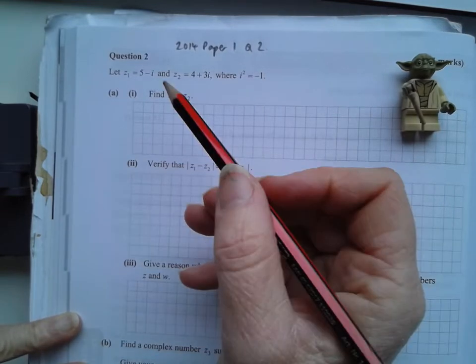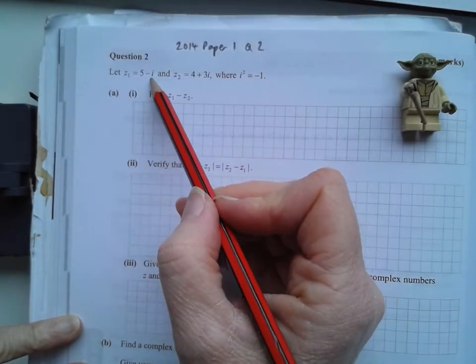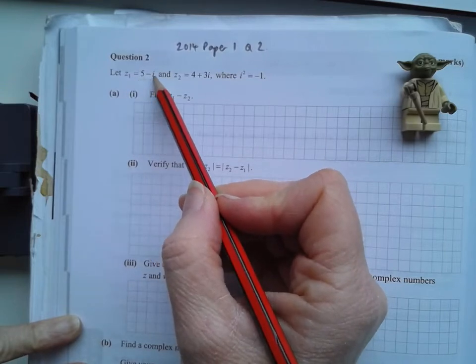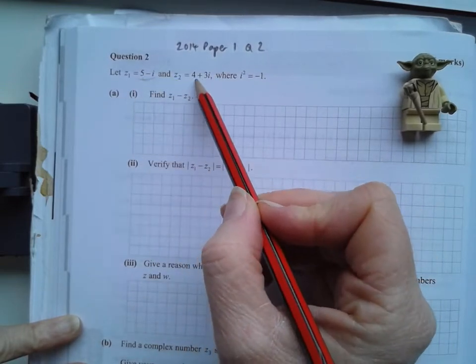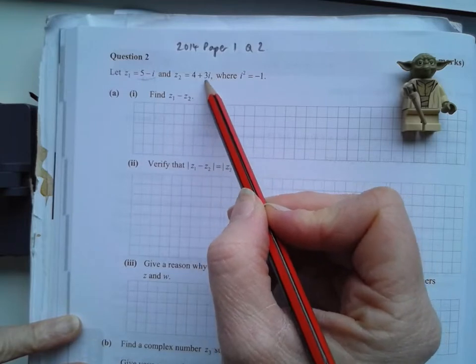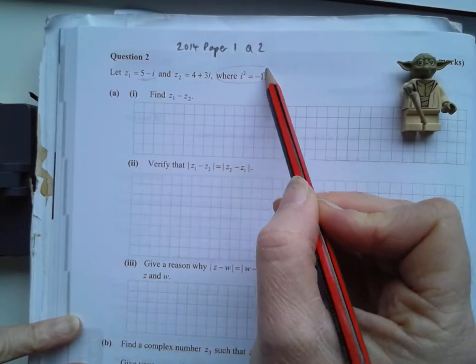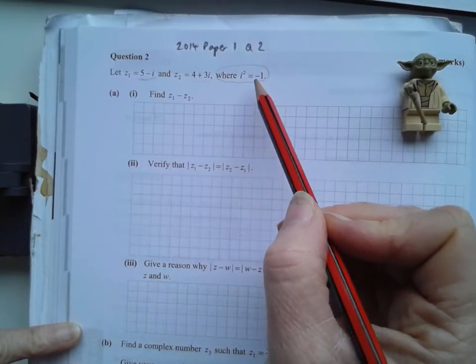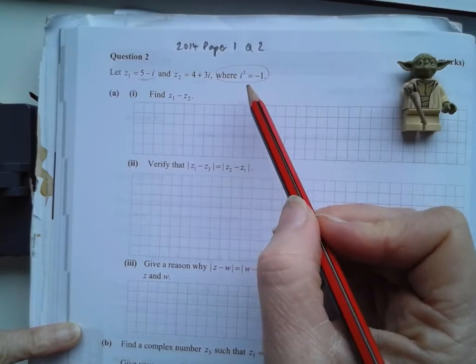What we're told is let z1 equal 5 minus i, so that's one of our complex numbers, and z2 equals 4 plus 3i, that's our other complex number. This bit here is just the jargon to make the question make sense. So they're reminding you that i squared equals minus 1.